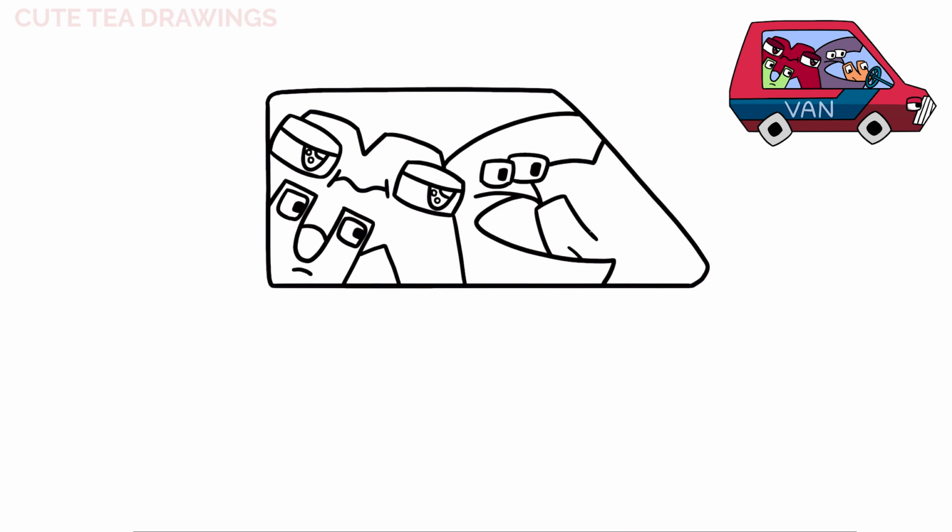Now let's hop back up and let's draw a curve up, over to the right, angle it down, and then curve it back in to close off the bottom.